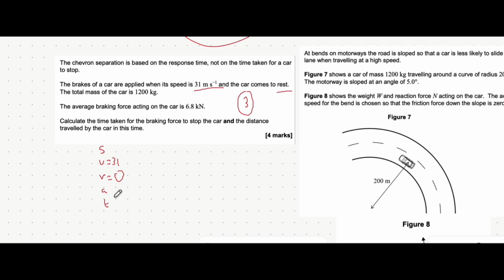It wants you to find the time taken, but with the SUVAT equations, you need 3 known variables and 1 unknown variable. So how do we find that third known variable? Because we only have 2 known variables. Well, it's giving you a mass and the force that's applied, the braking force. Force and mass relate by force equals ma.